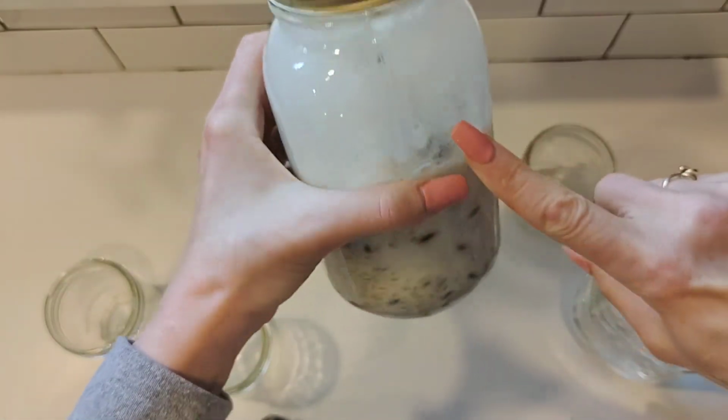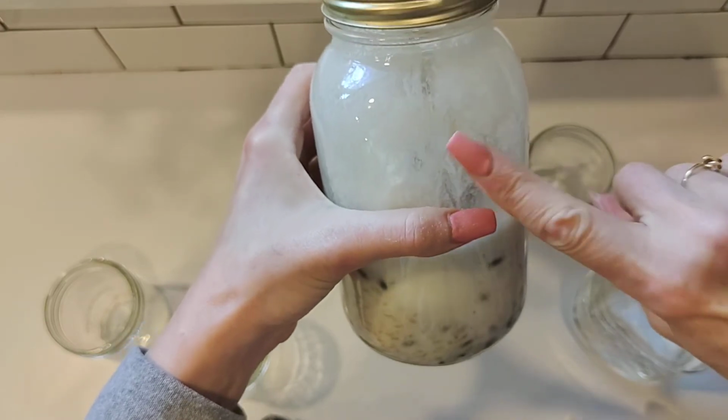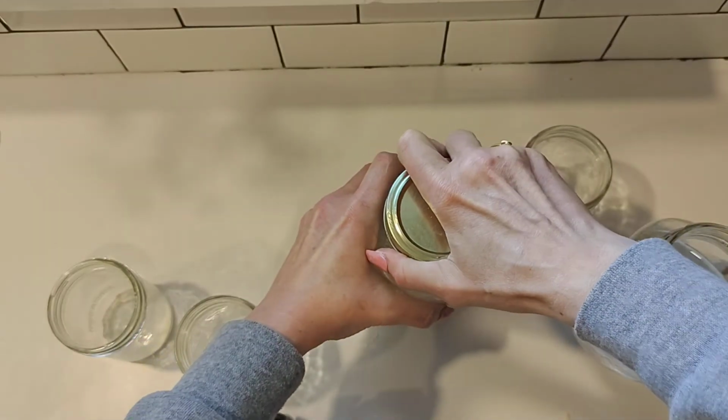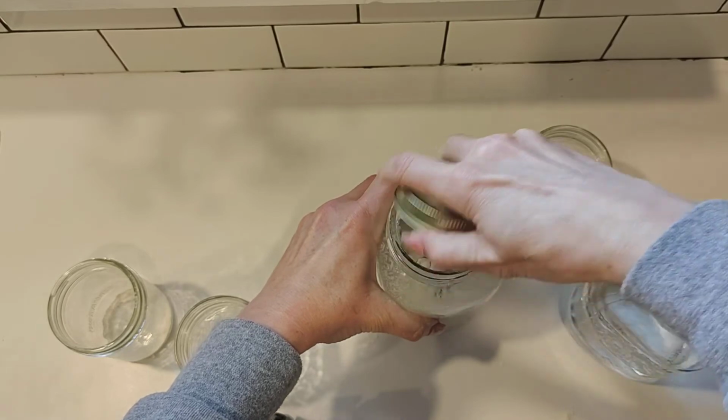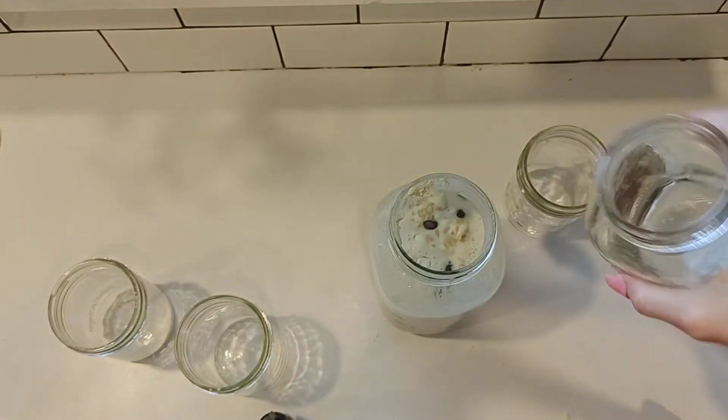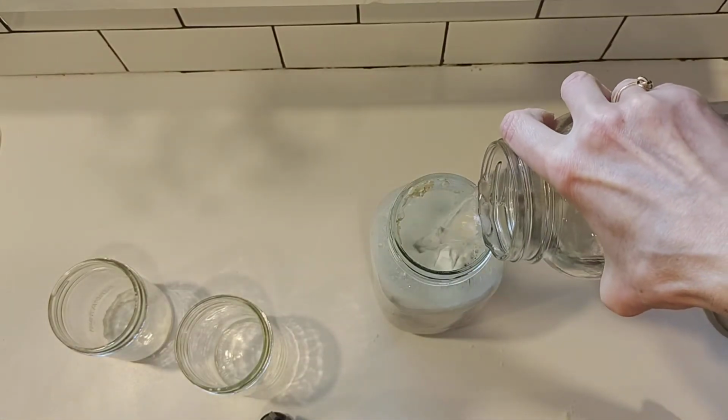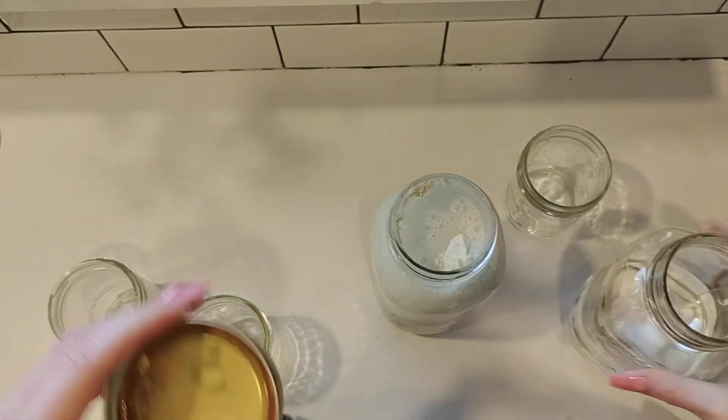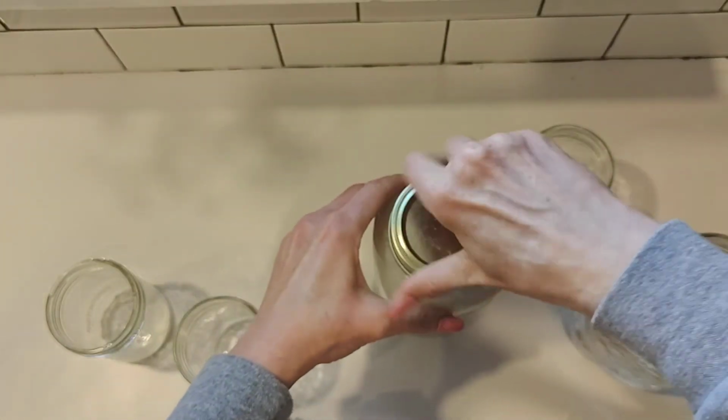Now, look at that. Look at how much space I created here. So if you want, you can add more water to it. You're welcome to open it up and add some more water now that you've created some space. There you go. Then put the lid back on again and give it another good shake.